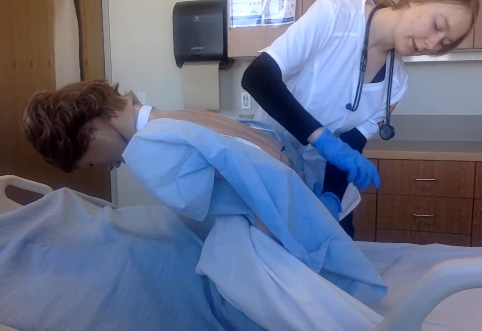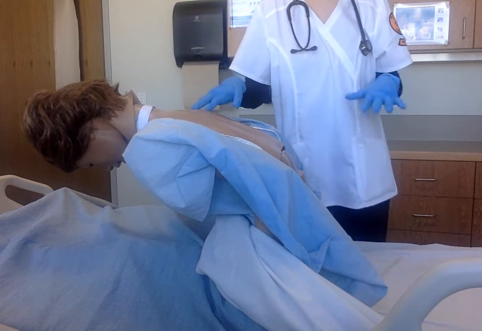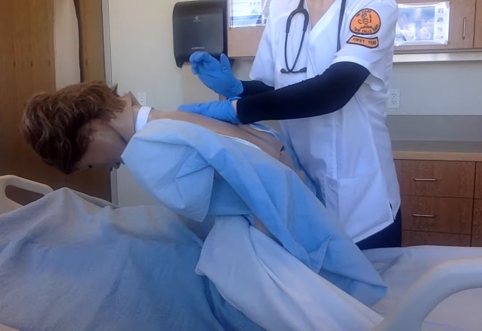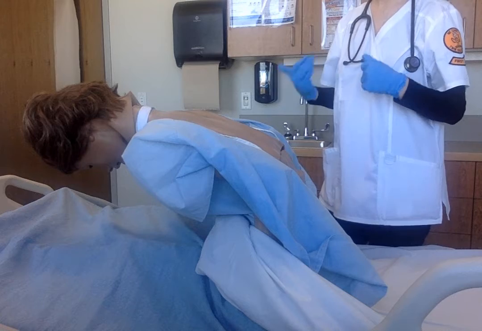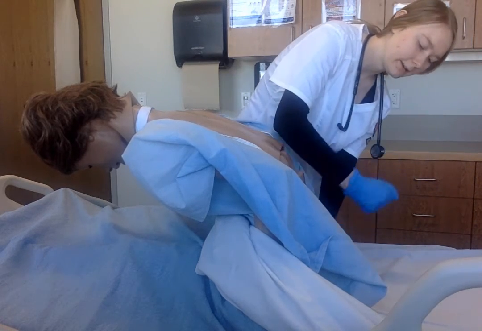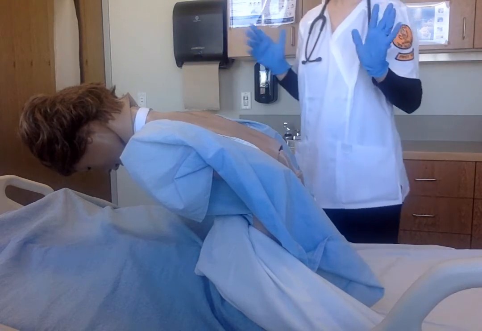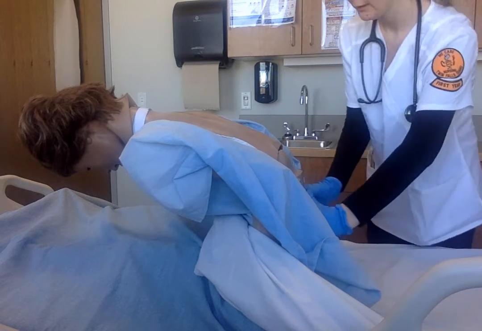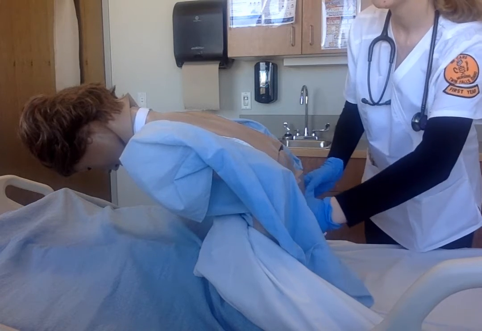Okay, now I'm going to go ahead and percuss the spine for resonance and make sure everything sounds good. Are you feeling any pain today with me doing this? Okay, now I'm going to do the same up here on the shoulder blade. Tell me if there's any pain. No pain. Okay, and everything to me sounds good. I'm also going to check for kidney tenderness. Is that painful at all? No? Okay. Now I'm going to ask you to go ahead and breathe in and breathe out. So I'm checking for thoracic expansion.